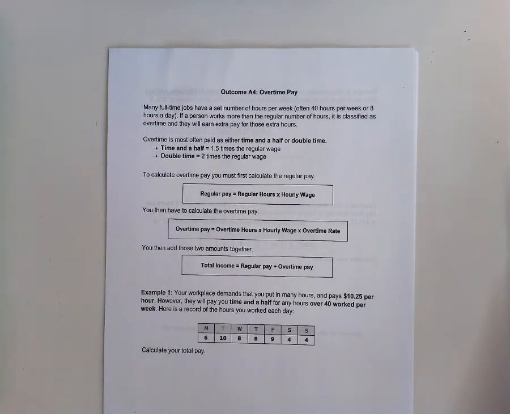Most often, overtime is paid as either time and a half or double time. What that means is that if you worked, for example, 4 hours of overtime, but you earned double time, you would actually be paid for 8 hours. Okay? If you were working time and a half, you would earn 1.5 times that number of hours.